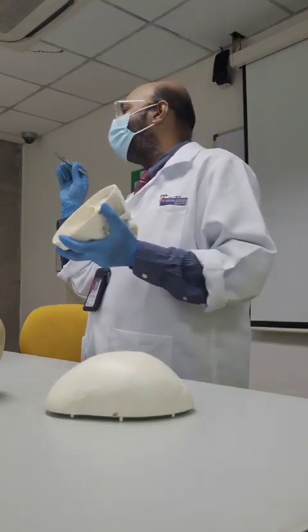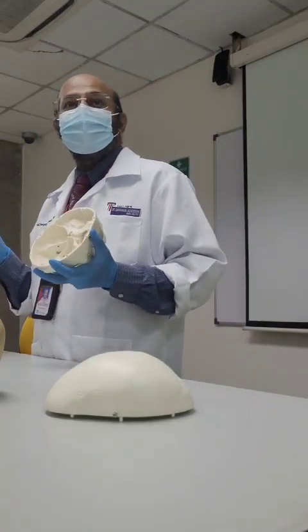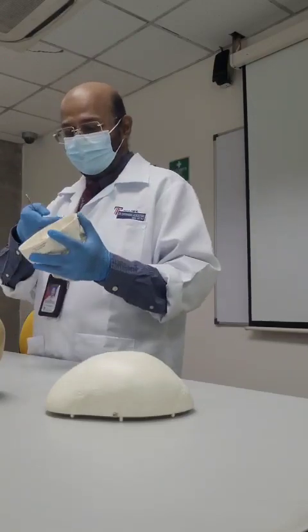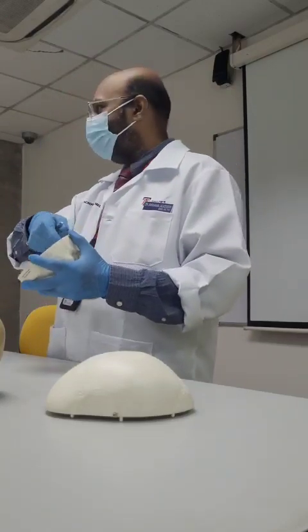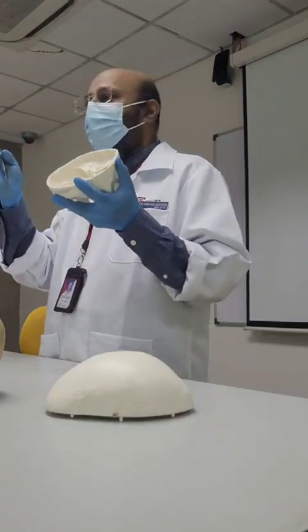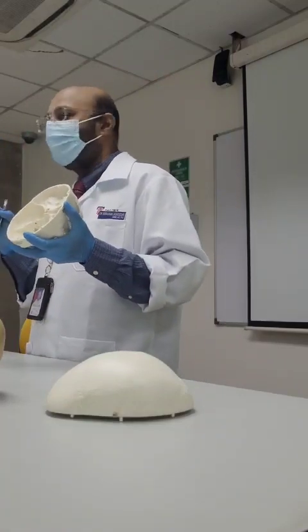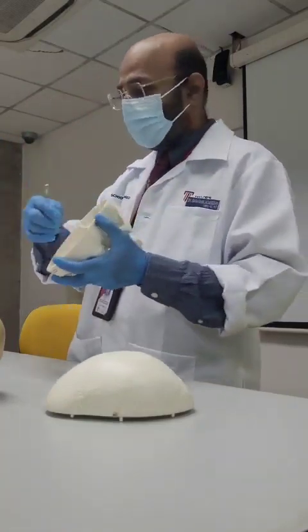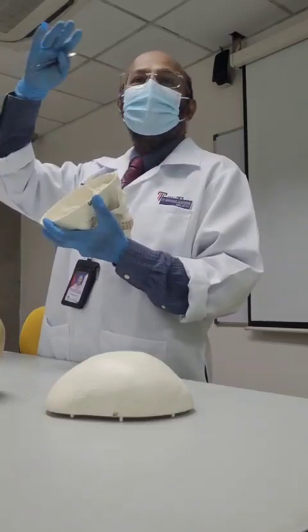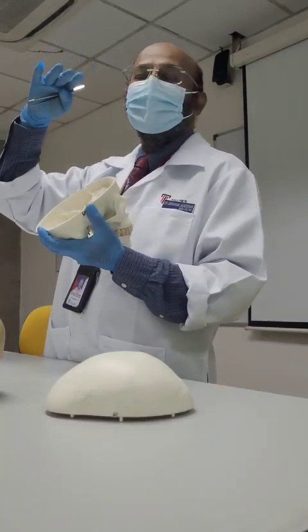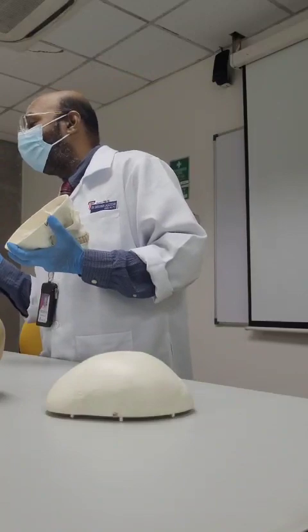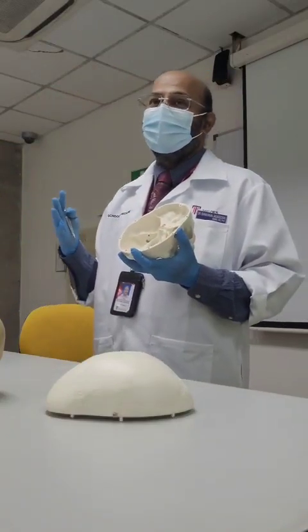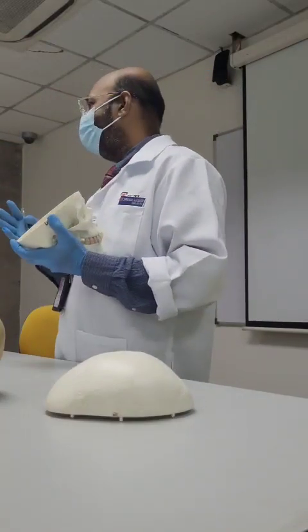Sella turcica, the most common question asked is, what is the relation of this pituitary fossa? What are the structures related laterally to pituitary fossa? Cavernous sinus. Yes, on both the sides you have cavernous sinus. Superior relation, optic chiasma. Understood?